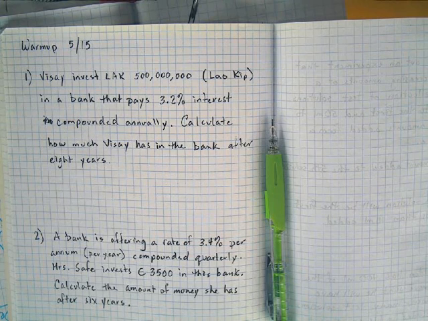This is optional for seniors, but seniors, this is good adulting information about banking. So if you want to do it, I'll give you extra credit. Juniors, this is required for you. And we are going to be using the new formulas that you got yesterday in the latest assignment.